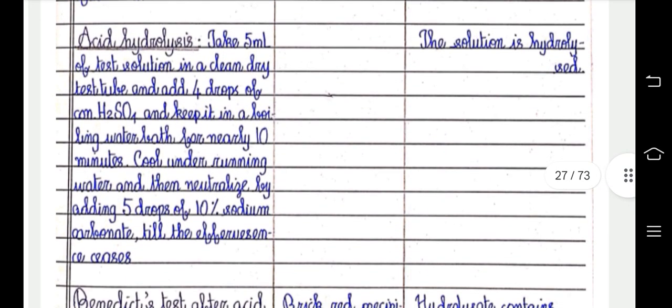Acid hydrolysis. Take 5 ml of test solution in a clean dry test tube and add 4 drops of concentrated H2SO4 and keep it in a boiling water bath for nearly 10 minutes. Cool under running water and then neutralize by adding 5 drops of 10% sodium carbonate till the effervescence ceases. The solution is hydrolyzed.